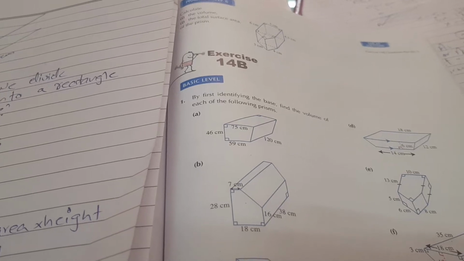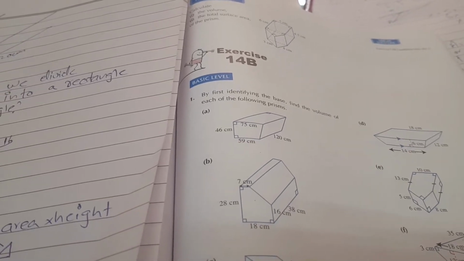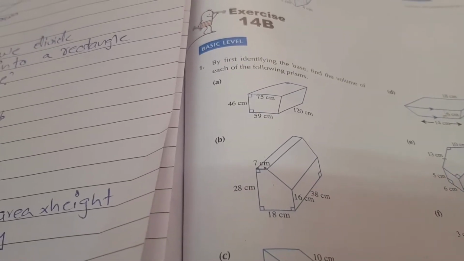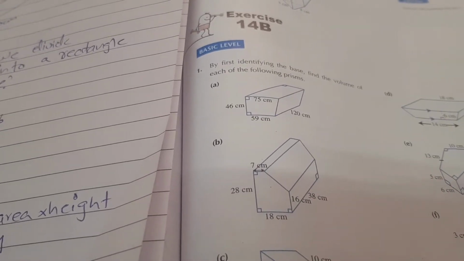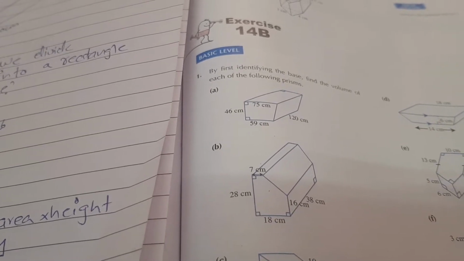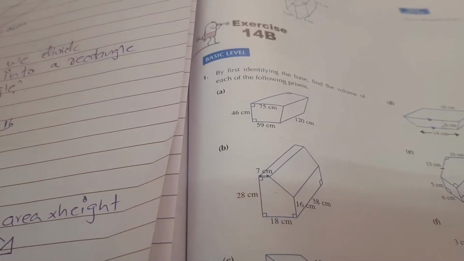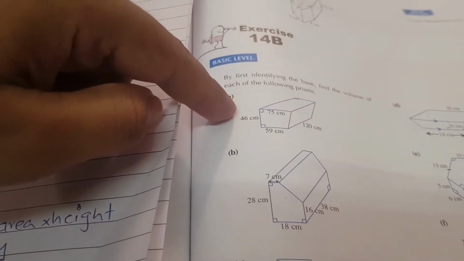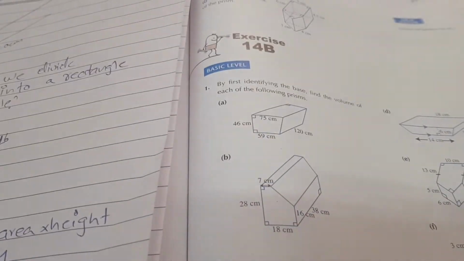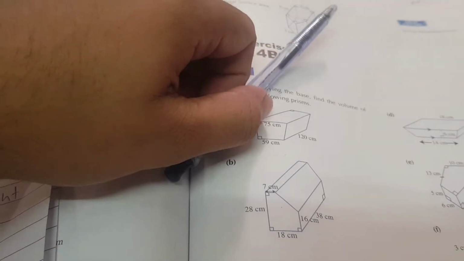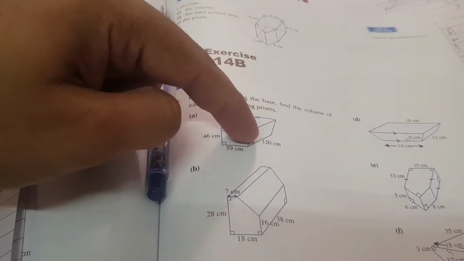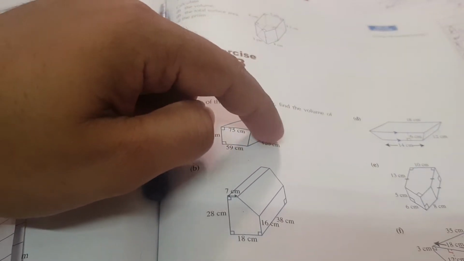So guys, now it is about question number 1, part A of exercise 14b. As you can see here, the question is that by first identifying the base, find the volume of each of the following prism. So what do you think the base is in this question? This part. The base is this part, because if you keep the shape vertically instead of like this, this part will become your base and this will become your height.